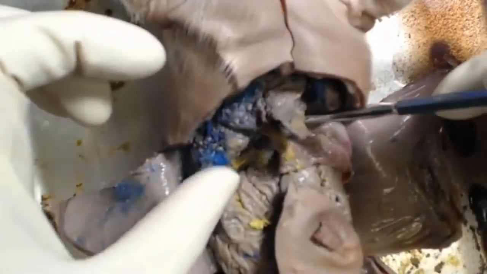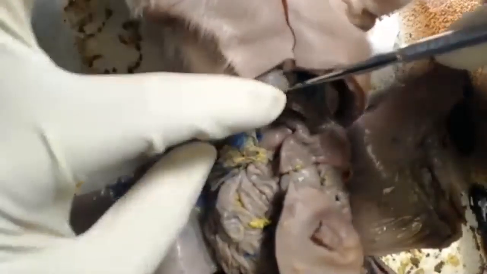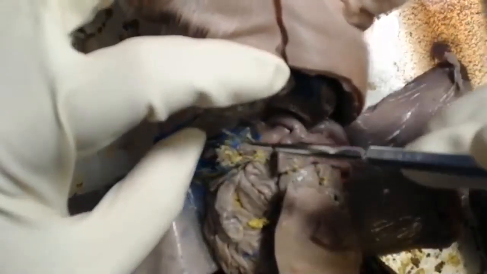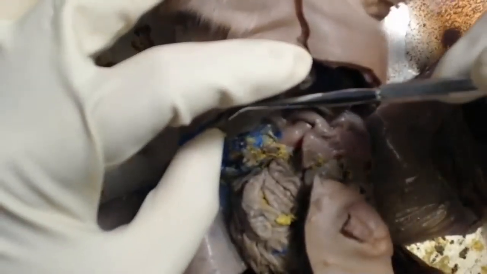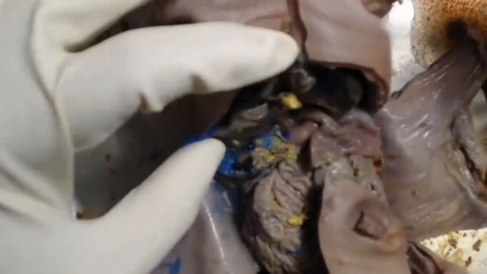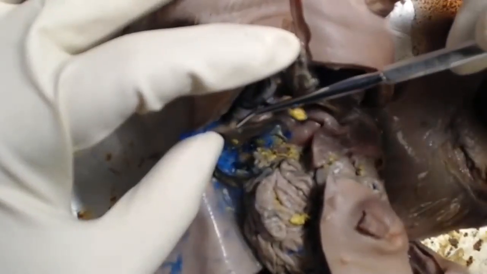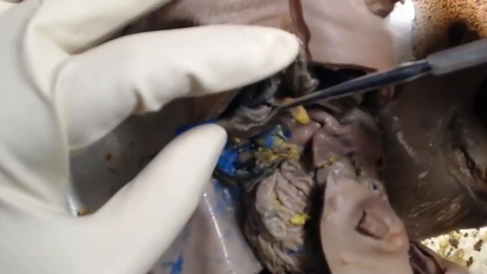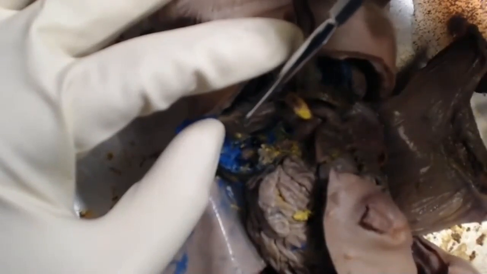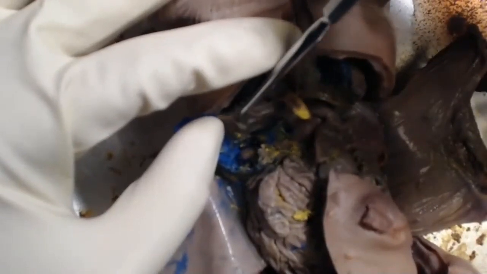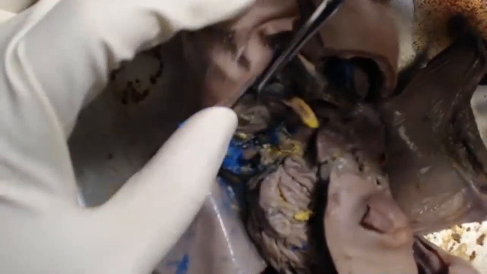Now, if you take the liver and lift up, what should you find underneath it? Sitting on the bottom side of your liver is the gallbladder. So this is where your bile produced by the liver is stored. It can be tricky to see because it's stuck to the bottom of the liver. So you might have to pick it off a little bit.